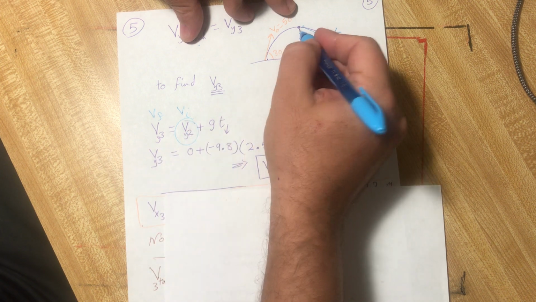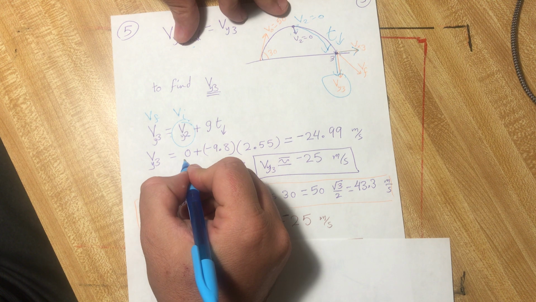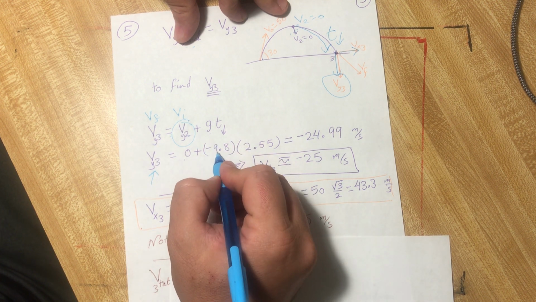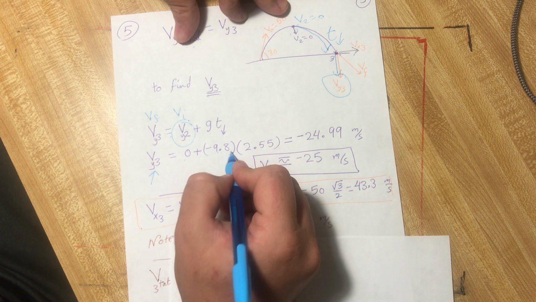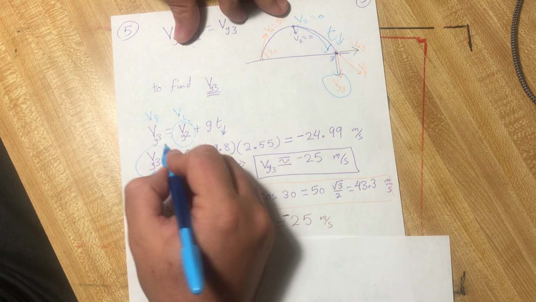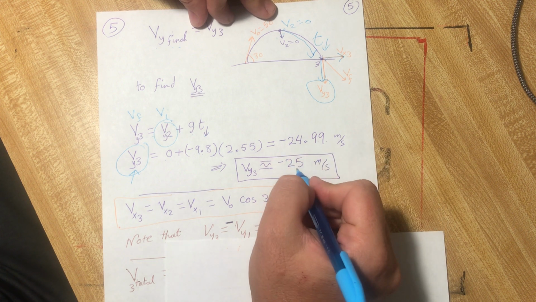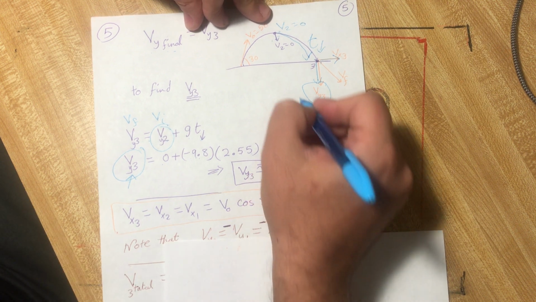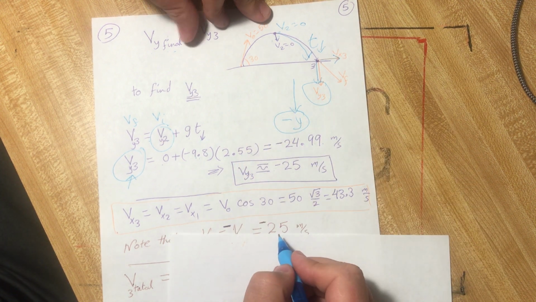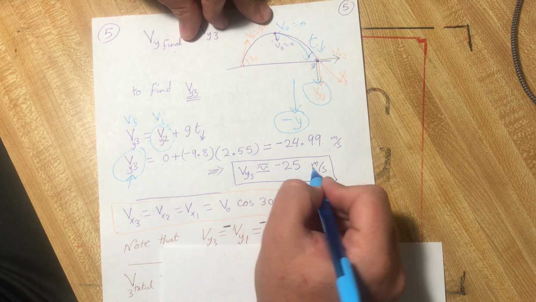v2 is equal to 0. v3, we need to find it. g is negative 9.8 and the falling time is 2.55. So the velocity at this point is negative 24.99, which is 25 but with a negative sign. The negative sign means that we are going in the negative y direction. So vy3 is equal to minus 25 meters per second.